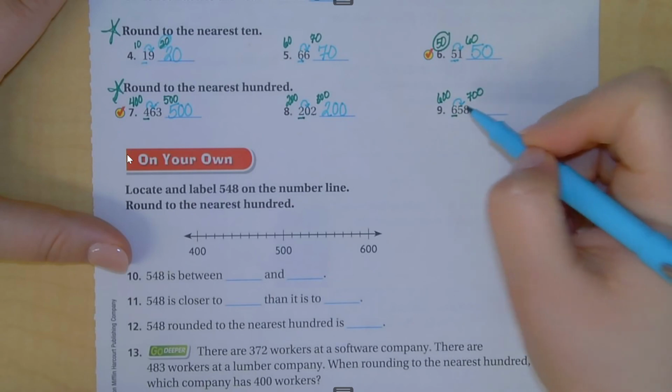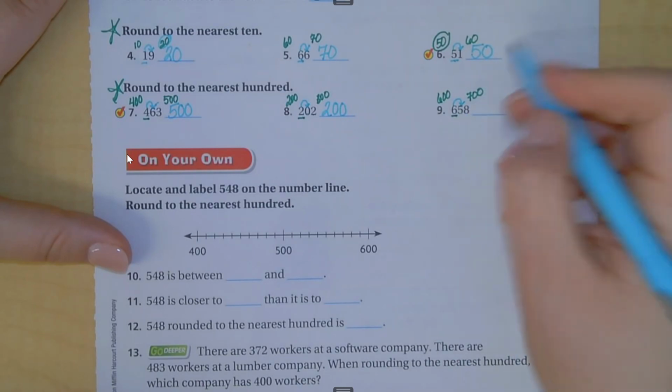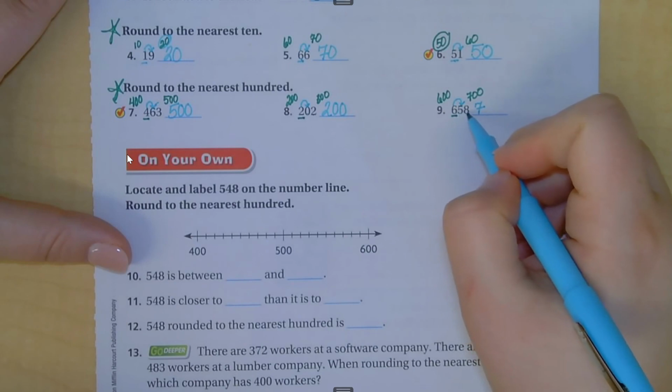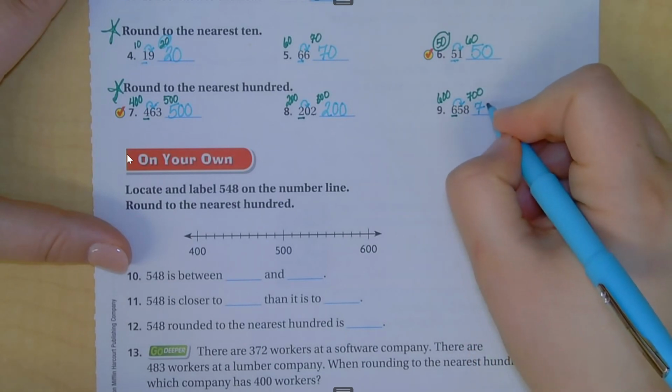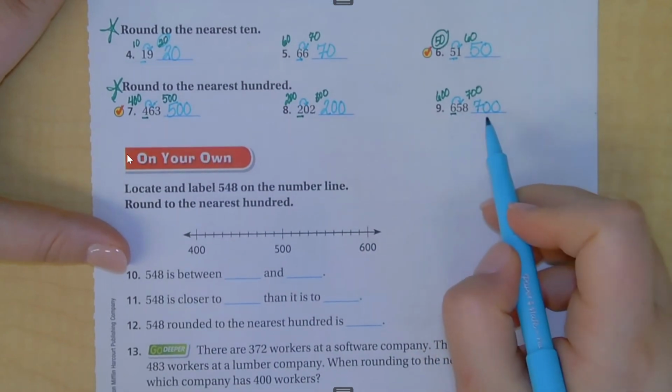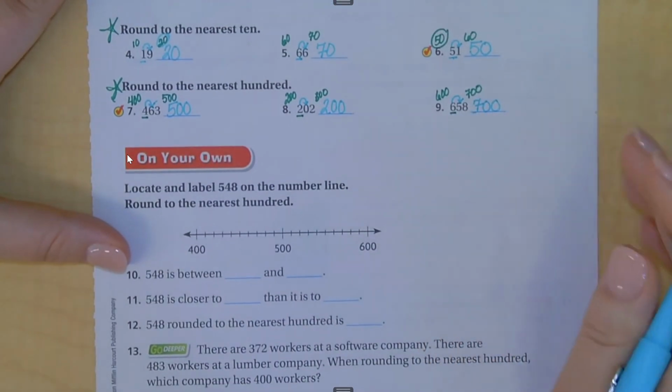So 5 or more, raise the score. So I'm going to raise this number by 1. So 6 turns into 7. And all of the numbers following that place value turn into zeros. So 658 rounded to the nearest hundred is 700.